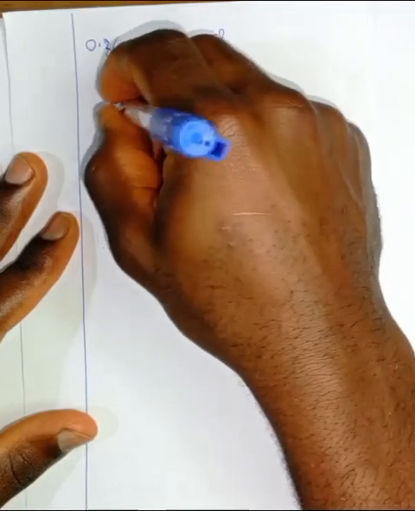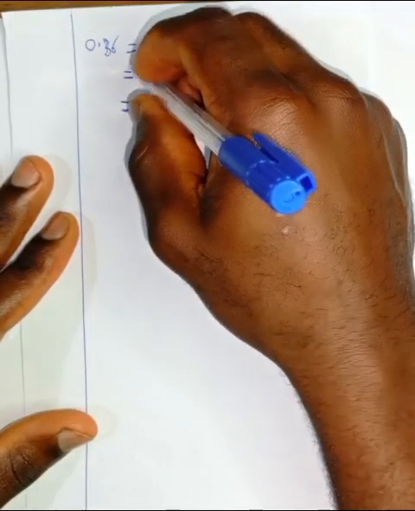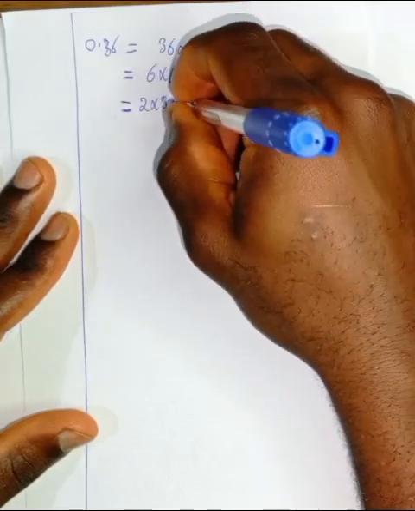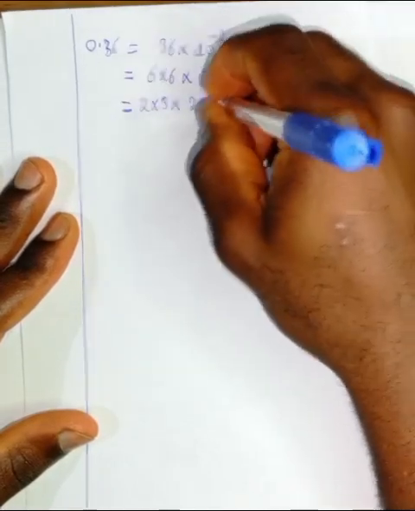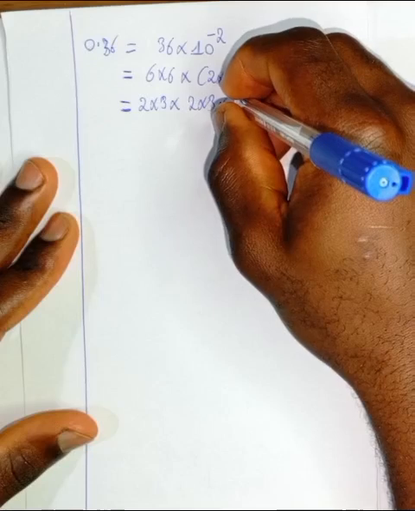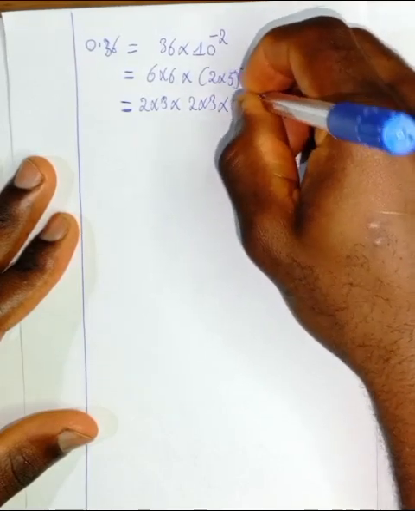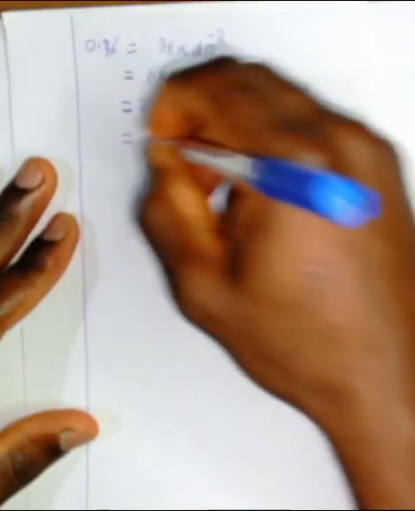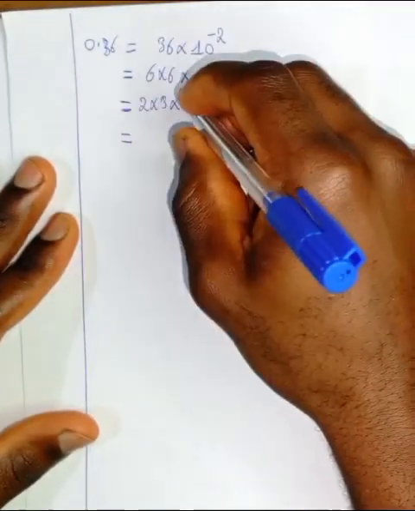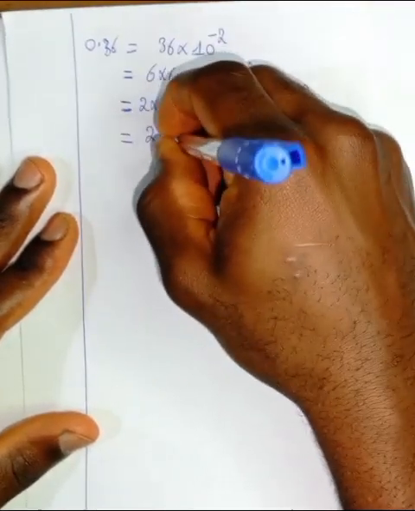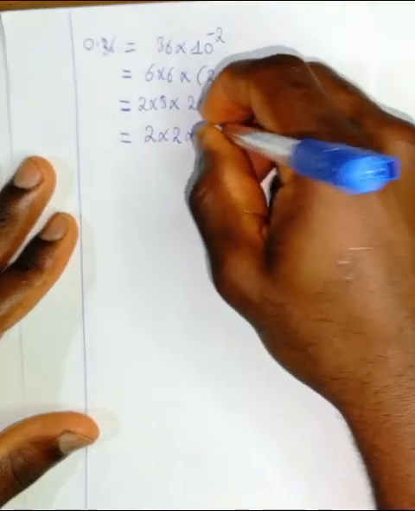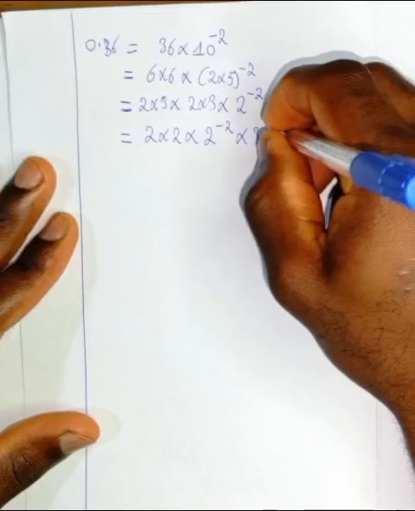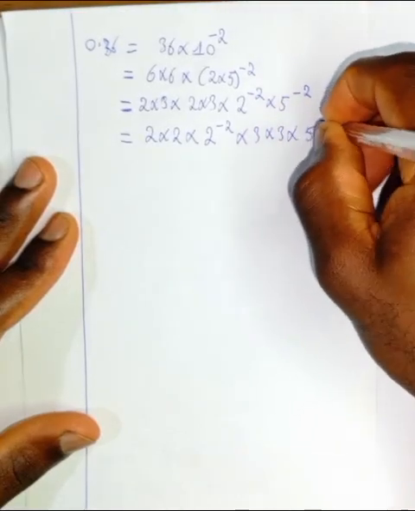This will simply be equal to, the prime factorization of 6 is simply 2 times 3 times 2 times 3 again for the second 6 times, we are going to expand here. This will give us 2 raised to the power negative 2 times 5 raised to the power negative 2. This will simply be equal to 2 times 2 times 2 raised to the power negative 2 times 3 times 3 times 5 raised to the power negative 2.